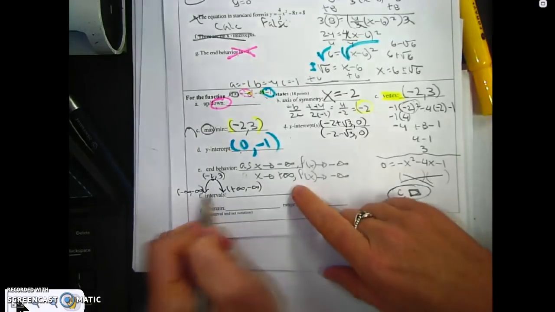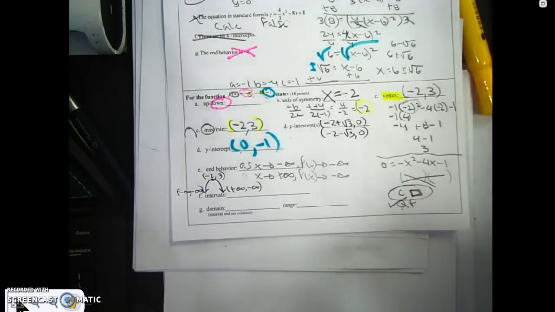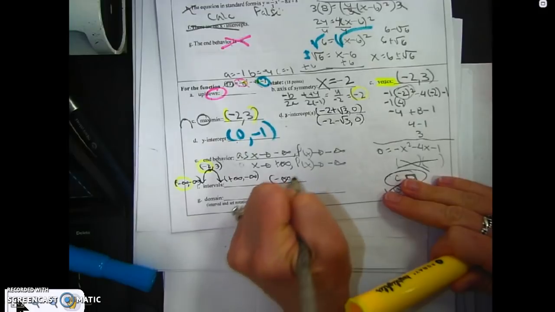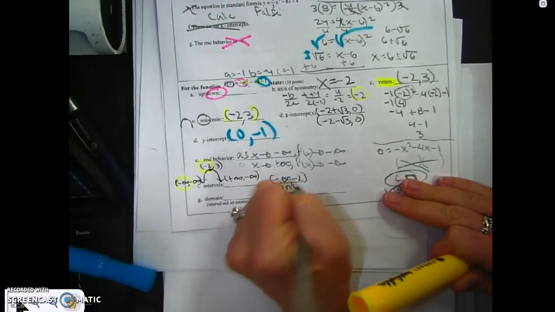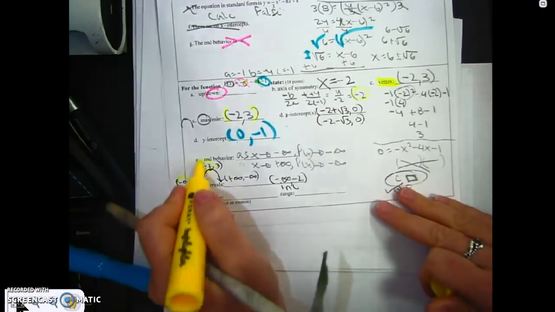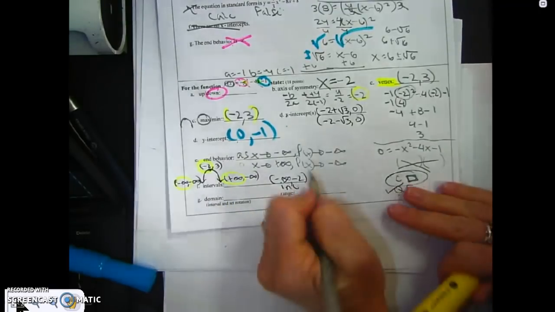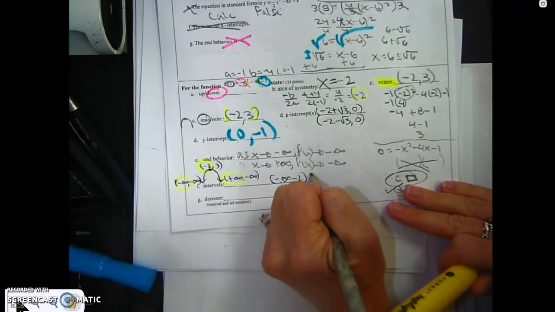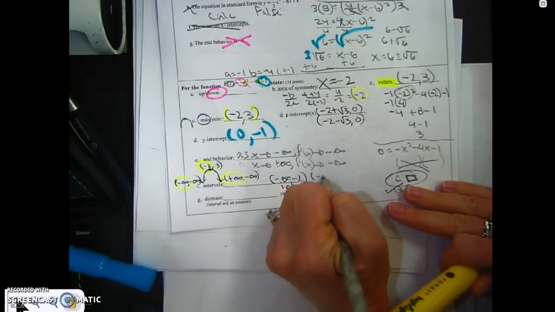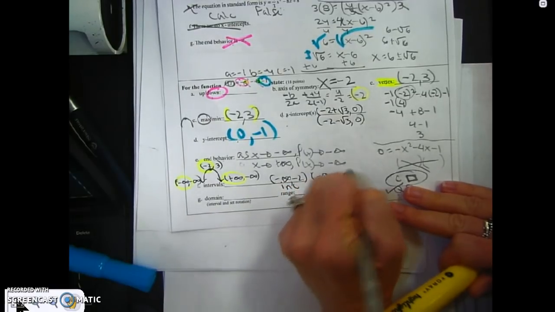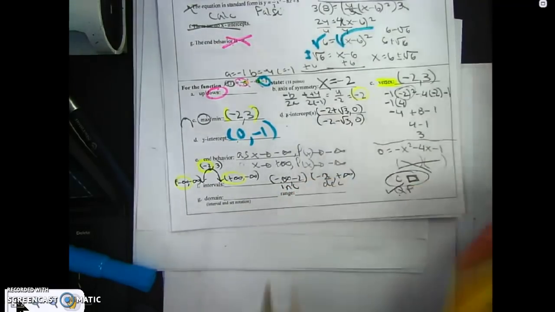So if you look, the interval is negative infinity to negative 2, increasing, and then it's from negative 2 to positive 2, decreasing. So that means it's from, where did I get lost? Negative 2 to positive infinity, decreasing.